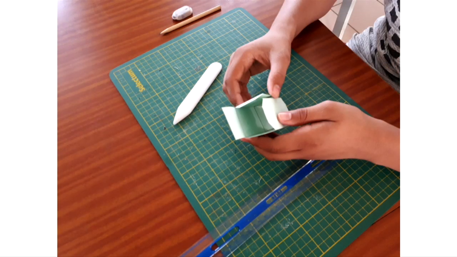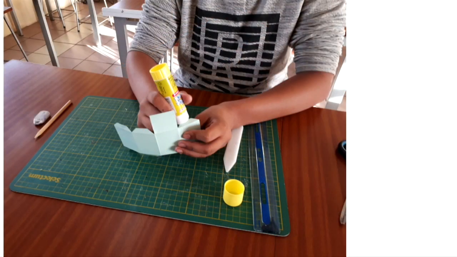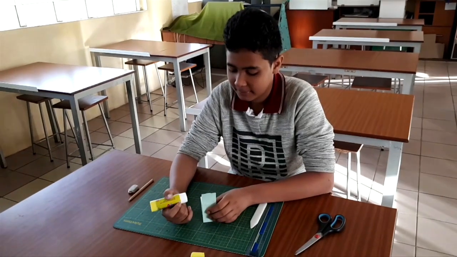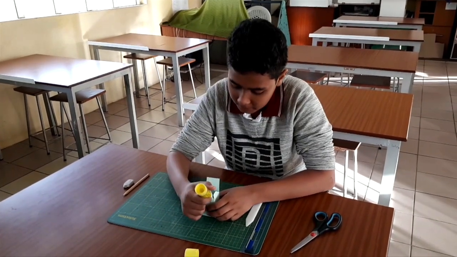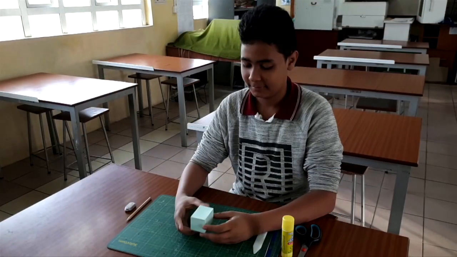The development can then be bent to obtain the 3D shape as such. Glue is applied to the interior of the tabs. The finished cuboid will look like this.